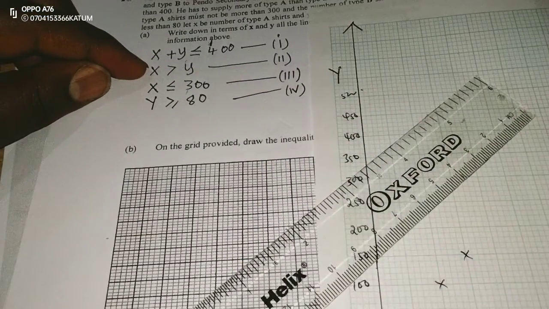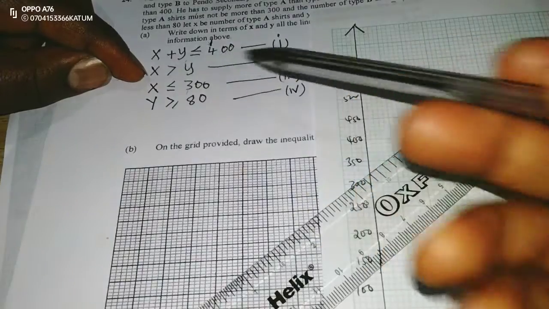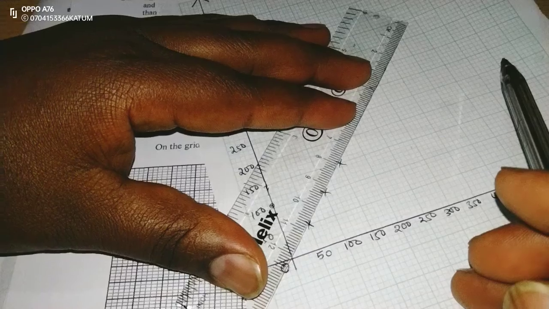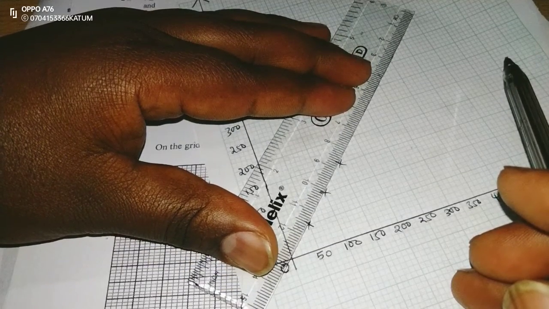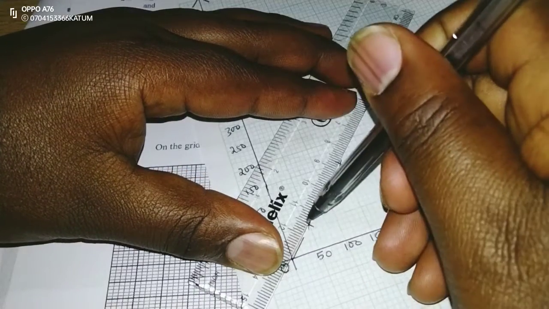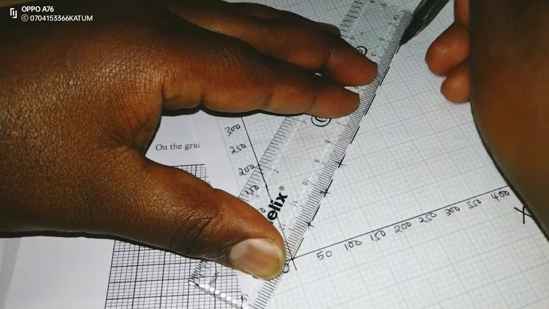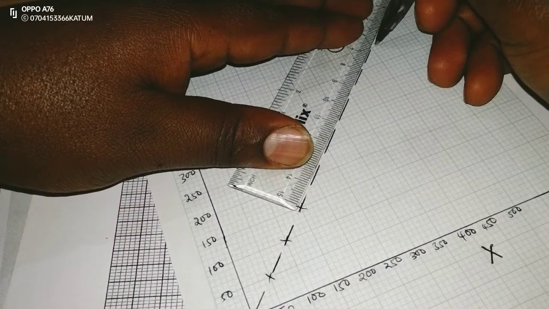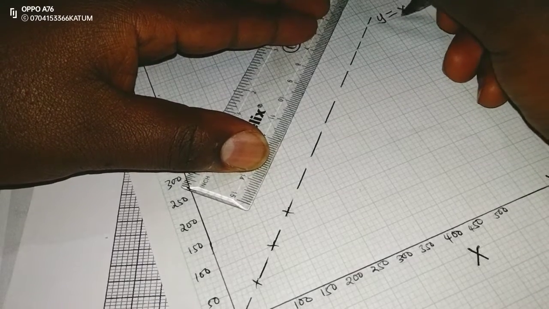Because we are told that x is simply greater than y and not equal to, we use a dotted line and not a complete line. So this borderline will be represented by an incomplete line, the borderline y equals x.